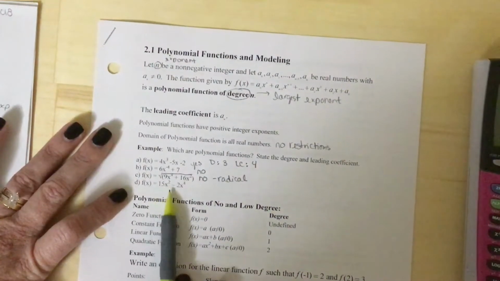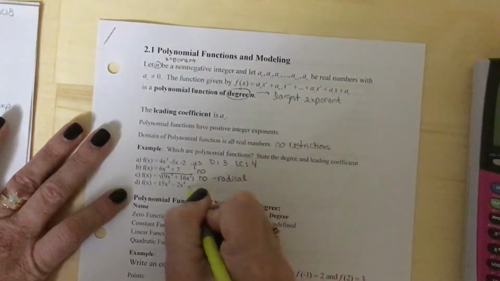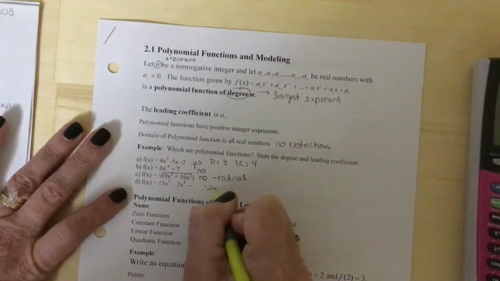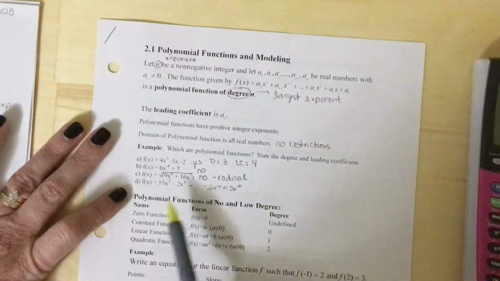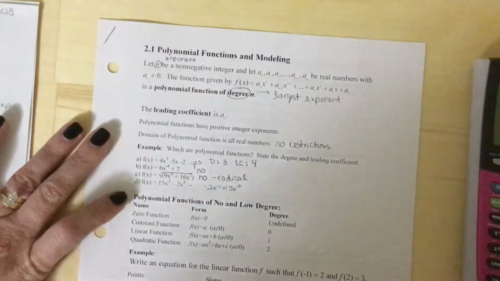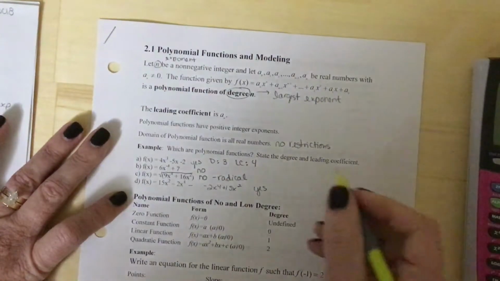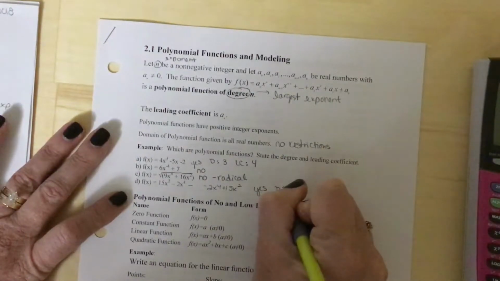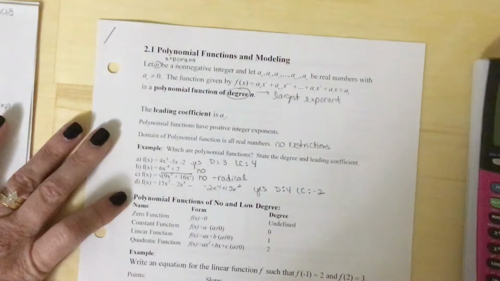And D, we have 15x squared minus 2x to the 4th. We want to write this in standard form, where it is in decreasing order of exponents. So we can rewrite that as negative 2x to the 4th plus 15x squared. Both of those exponents are positive, and both are whole numbers. So yes, D is a polynomial function with degree 4 and leading coefficient of negative 2.